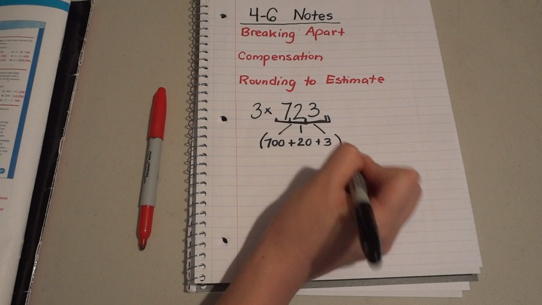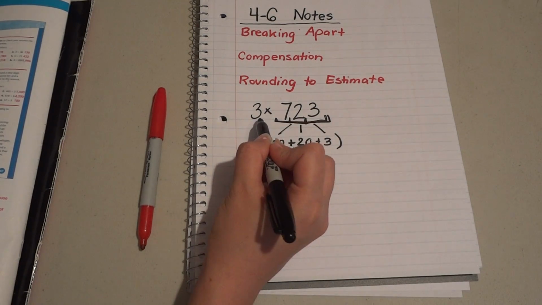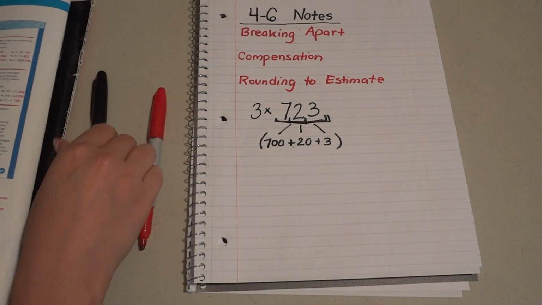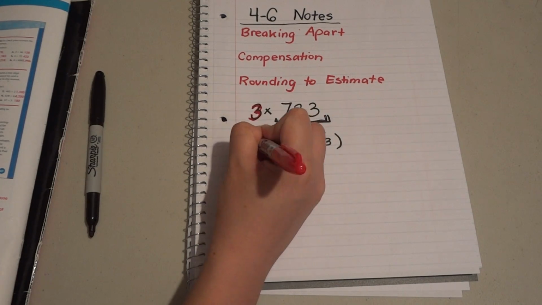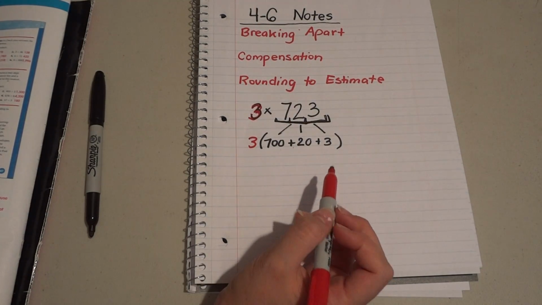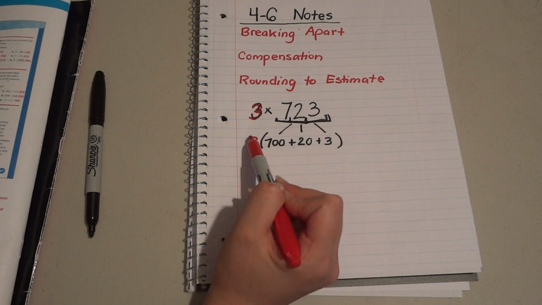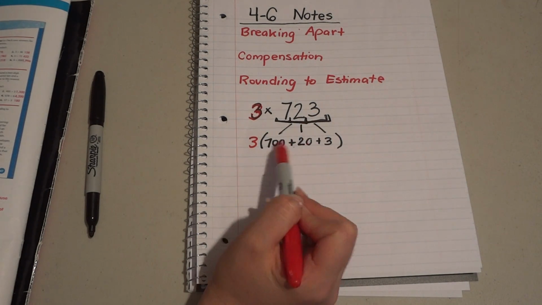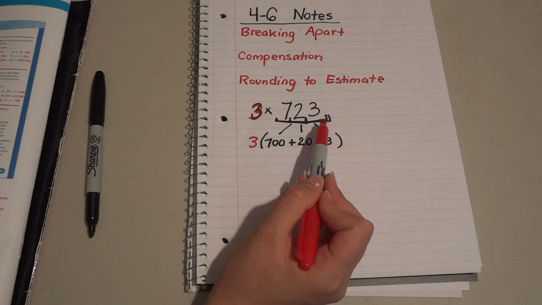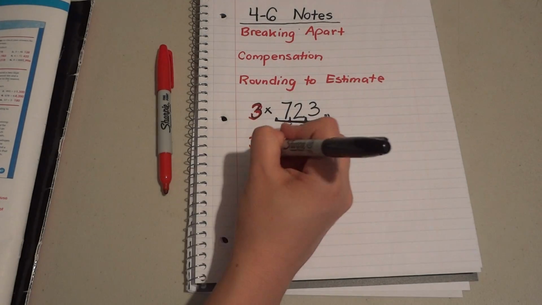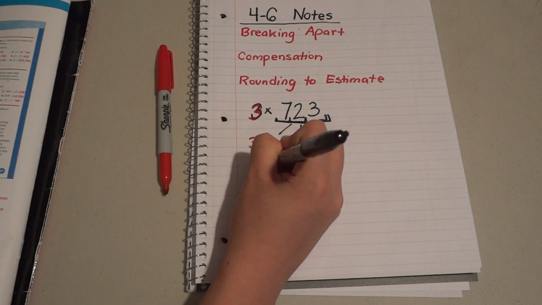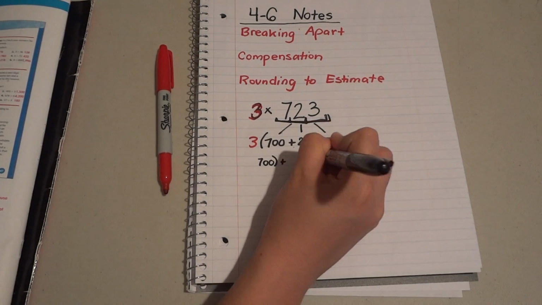You broke that number apart. You still have the 3 here, so you still have to distribute out that 3. And let's make it a different color so you can see how it's distributed out amongst the number 723. Okay, you broke apart 723. You still have the 3 there. Distribute it out amongst all parts of the whole number 723. Right now, let's write down the broken apart numbers again. 700. I have 20.